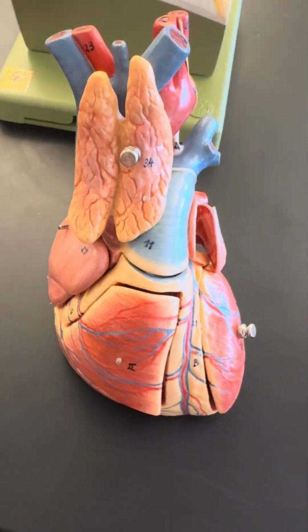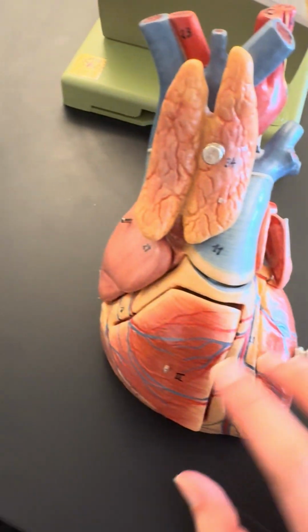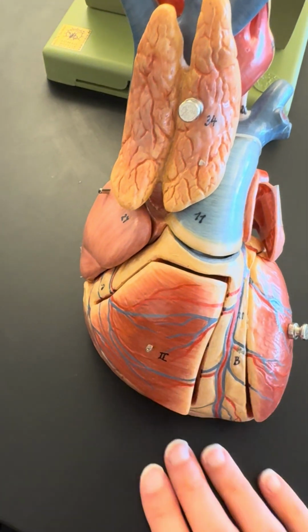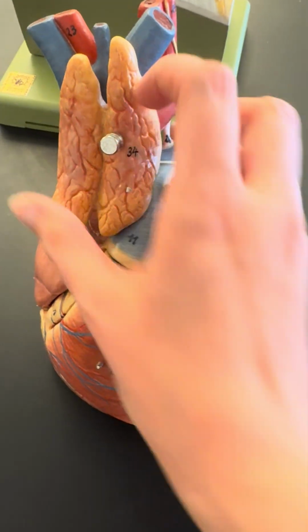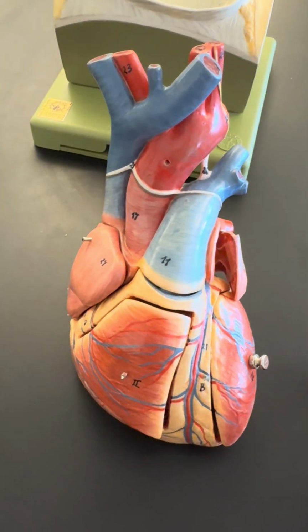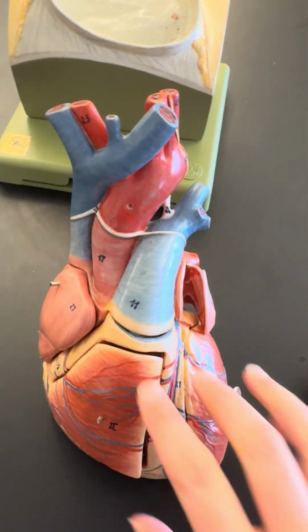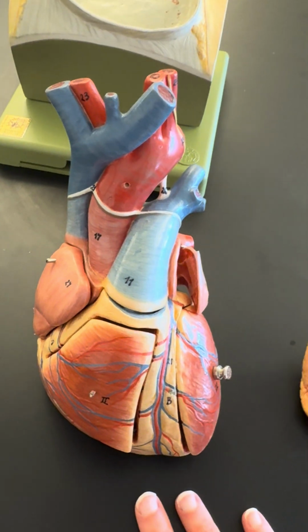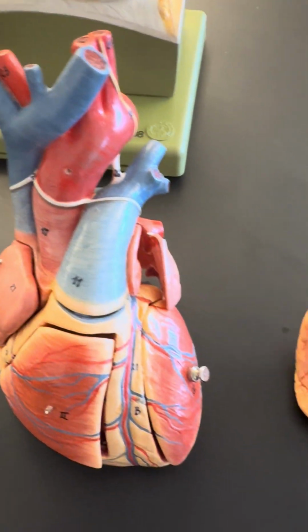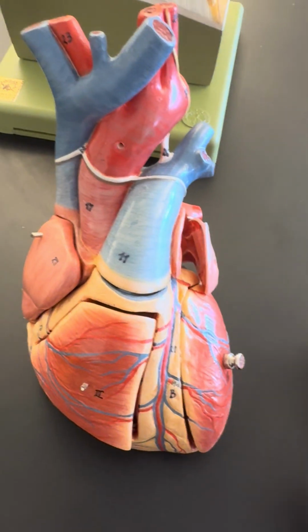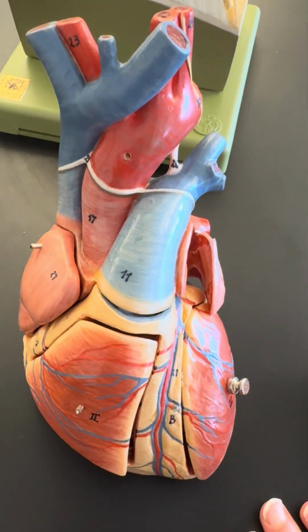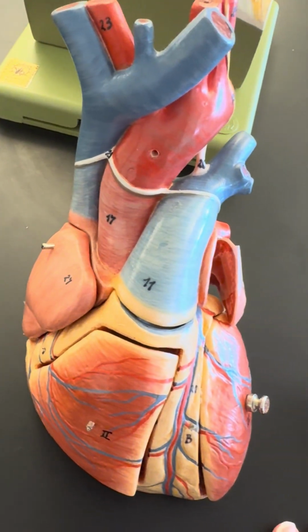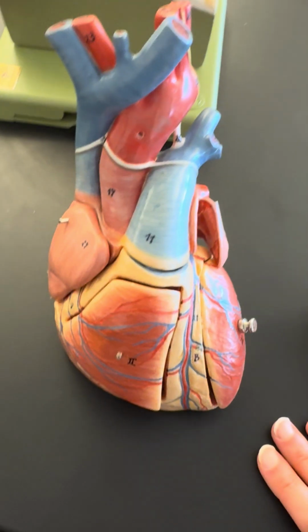Class, in this video I'm going to go over some of the arteries and veins of the coronary circuit of the heart. That provides oxygenated blood to the walls of the heart, and then the veins would take the oxygen poor blood from the heart walls into the coronary sinus. I'm just going to go over some of the major ones that you need to know.